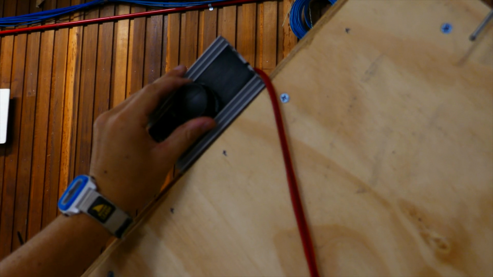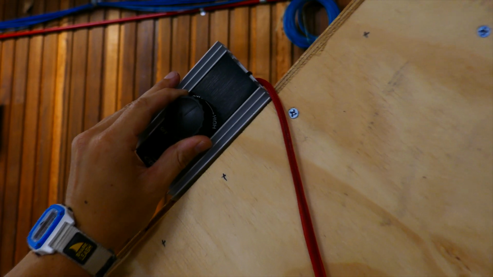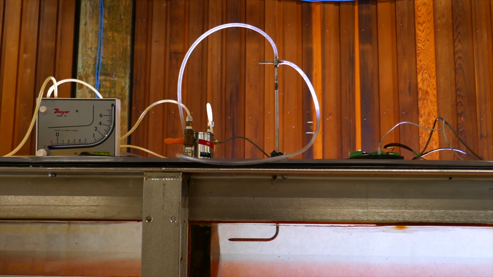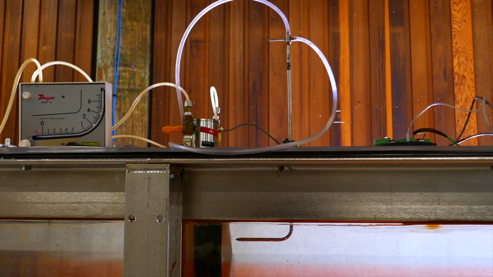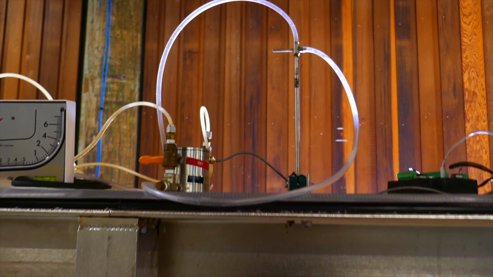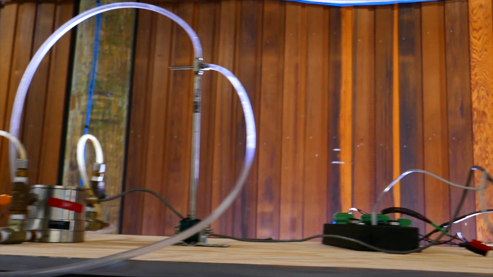At this point, we're ready to run the experiment. Now we ramp up the fan and start collecting data. The wind speed is found using a pitot tube. It's positioned so that it's aligned with the airflow, and it allows us to record pressure measurements of the air in the channel. We use that data to calculate the wind speed over time.